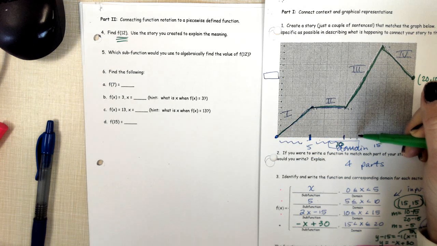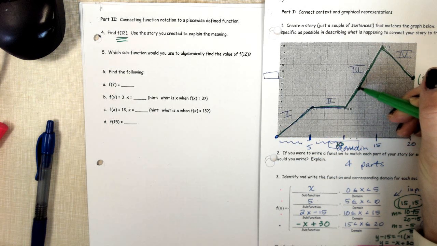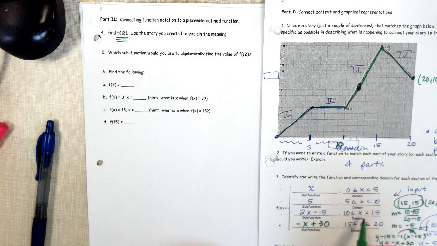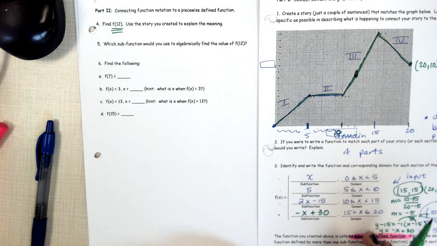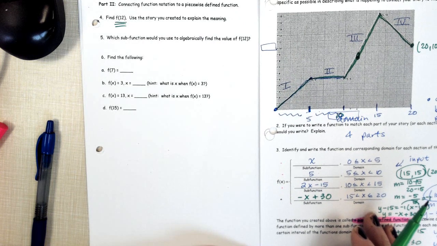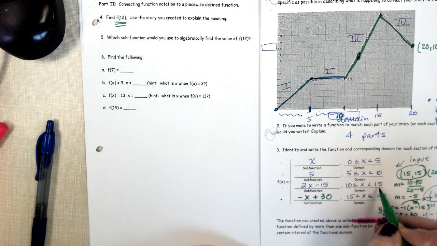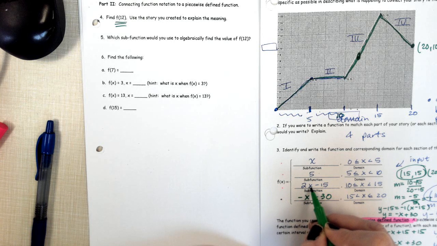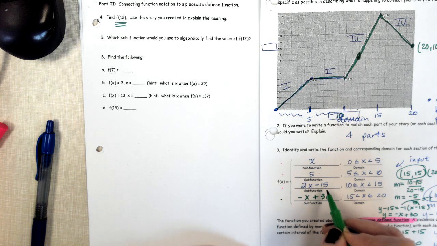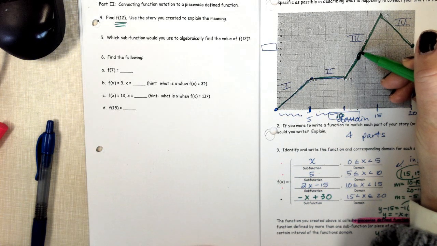The output, when you follow it up, is right here. You could also go in here and find it in the algebraic domain. So the f of 12 would fit here. 2 times 12 is 24, minus 15 is 9. So this output is 9.